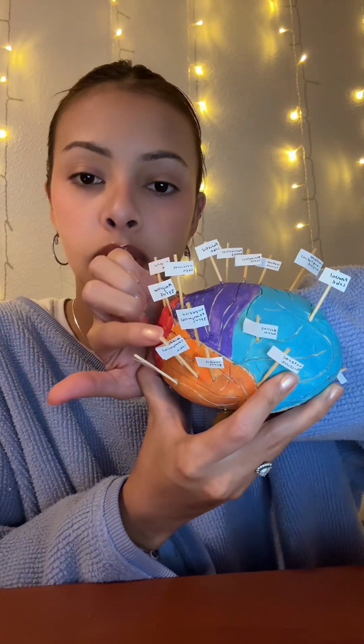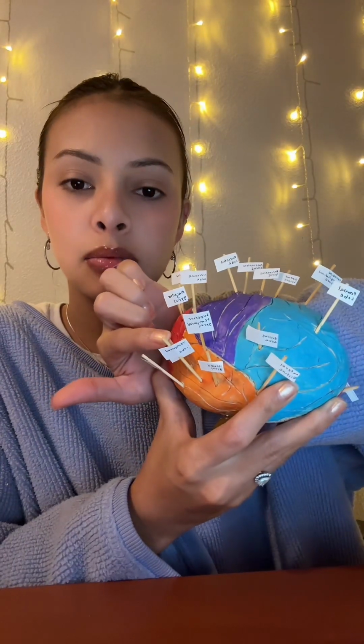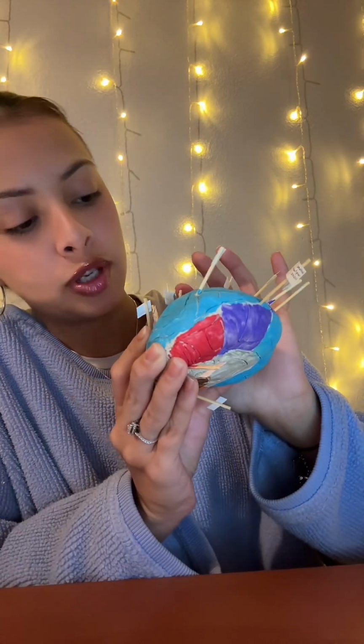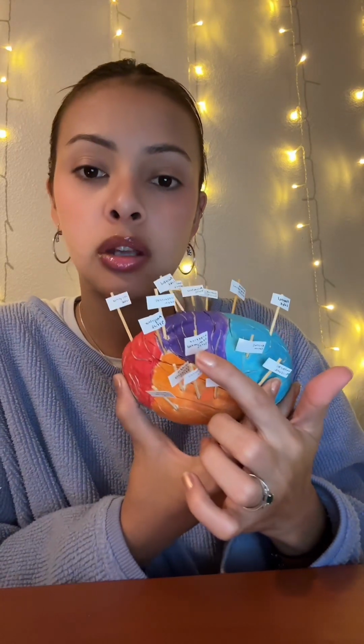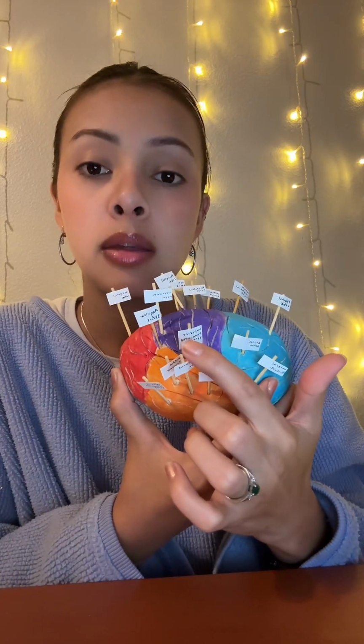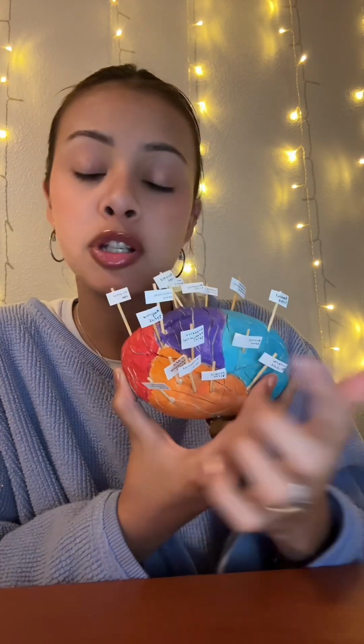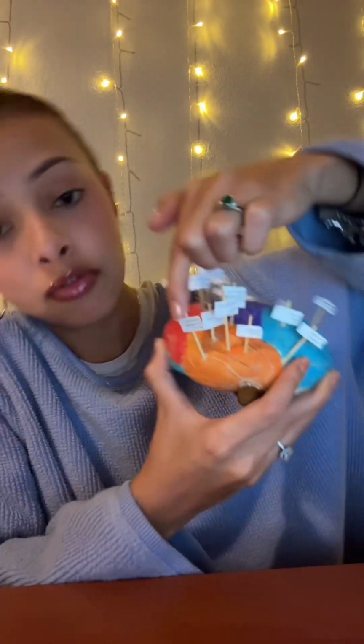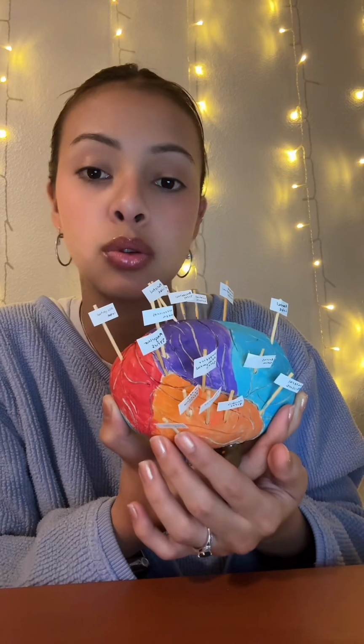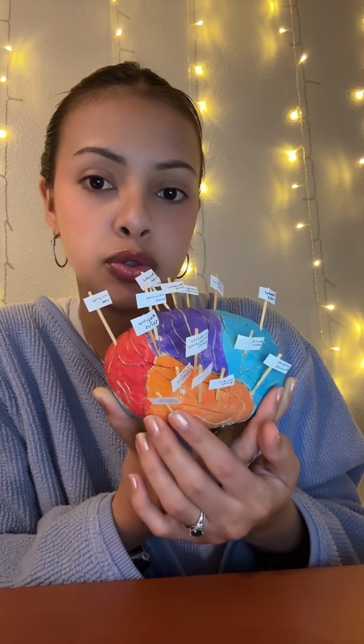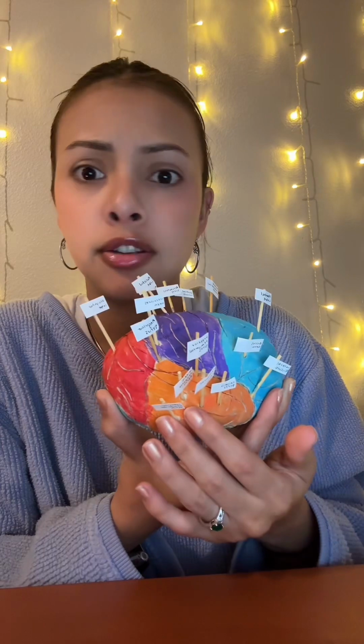Next we have the middle temporal gyrus. Similar to the superior temporal gyrus, this guy helps you understand what you're hearing, and it makes sense of words, especially when they get a little bit tricky. So then we have the inferior temporal gyrus, and this one is good at recognizing faces or objects or things that you particularly like, like your favorite snack.